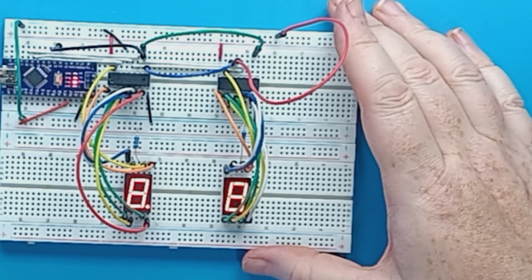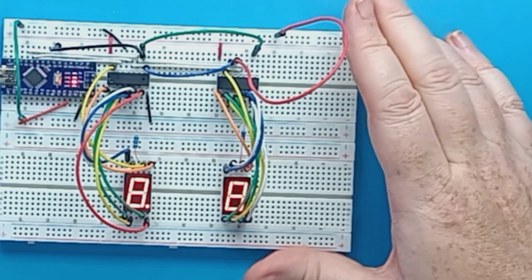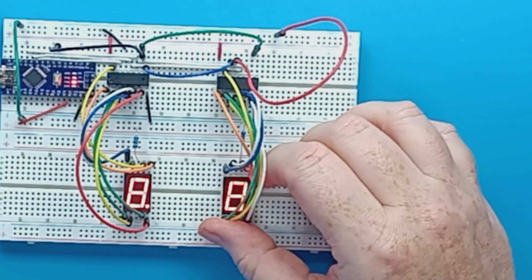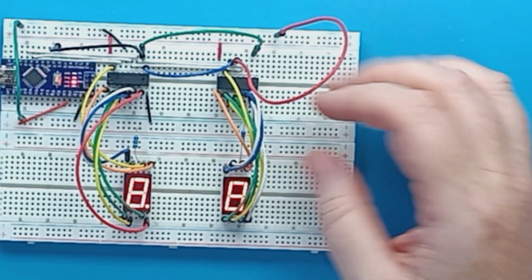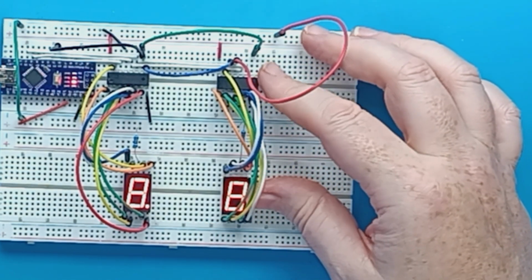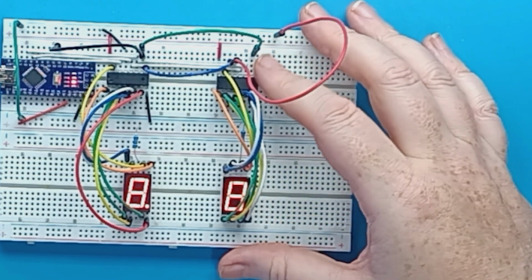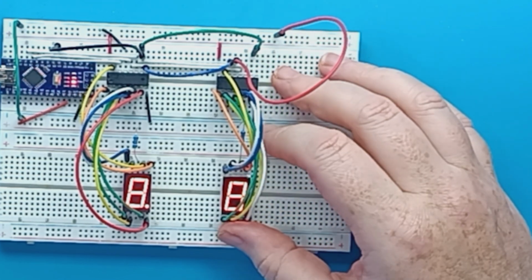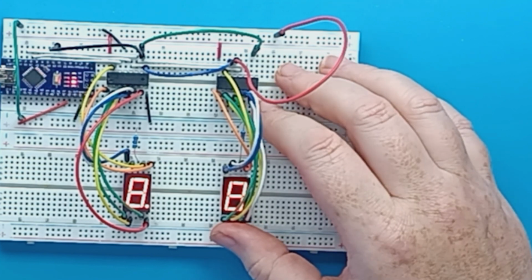So hopefully that gives you some idea of what the shift register can do. As I say, we're using it with the LED 7-segment display. It's a very standard use case, but there are many other practical applications for a shift register such as this.